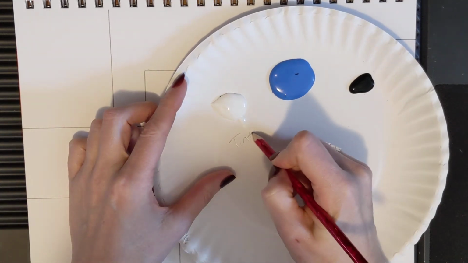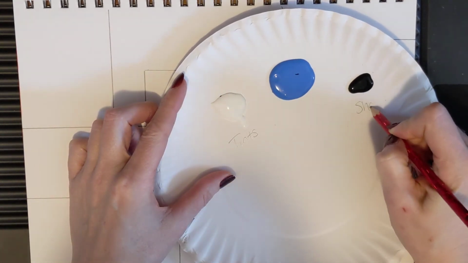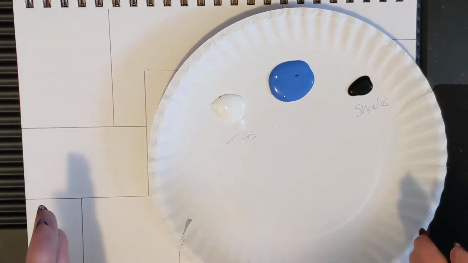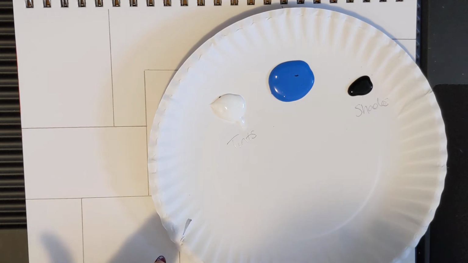Tints are when you mix with white. Shades are when you mix with black. We're not going to do our whole painting with just tints and shades, but this is a good place to get started. So you're going to get the main color that you told me you're going to have, white and black to start with. And we're going to make some versions of blue.